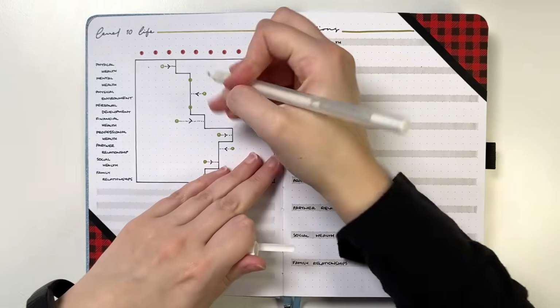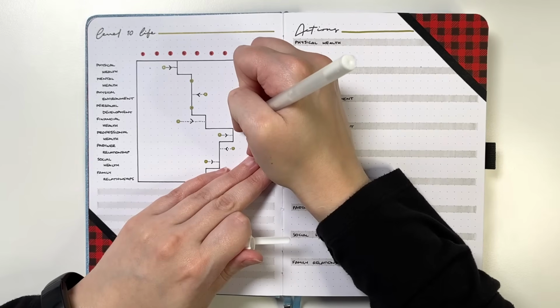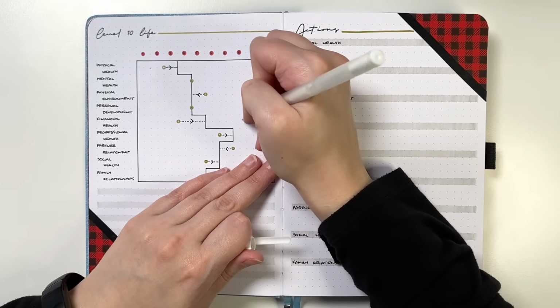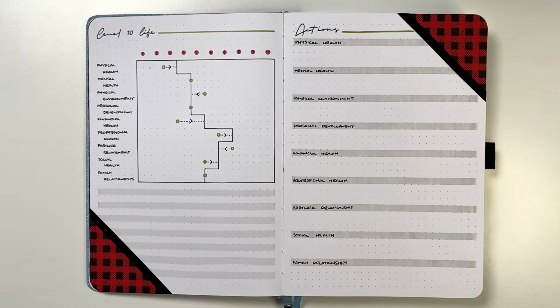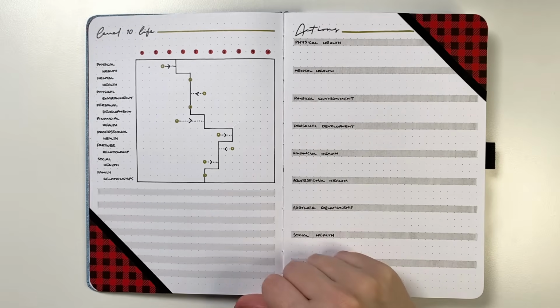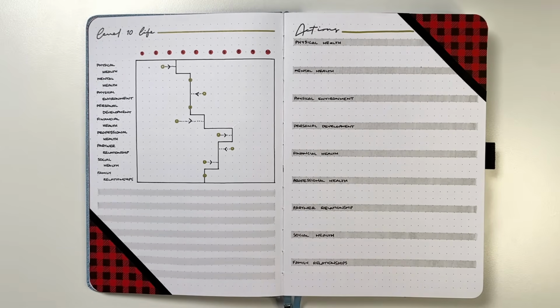Alright, we'll just go over with the jelly roll, just to make it blend in a little bit better, so it's not so visible. I mean, at the moment it's kind of visible to me because it reflects off the light, but it's all good.